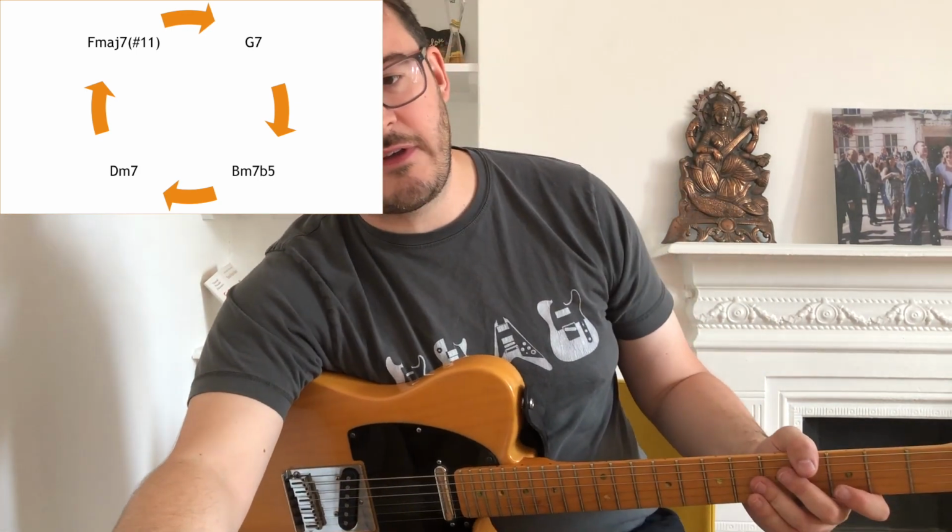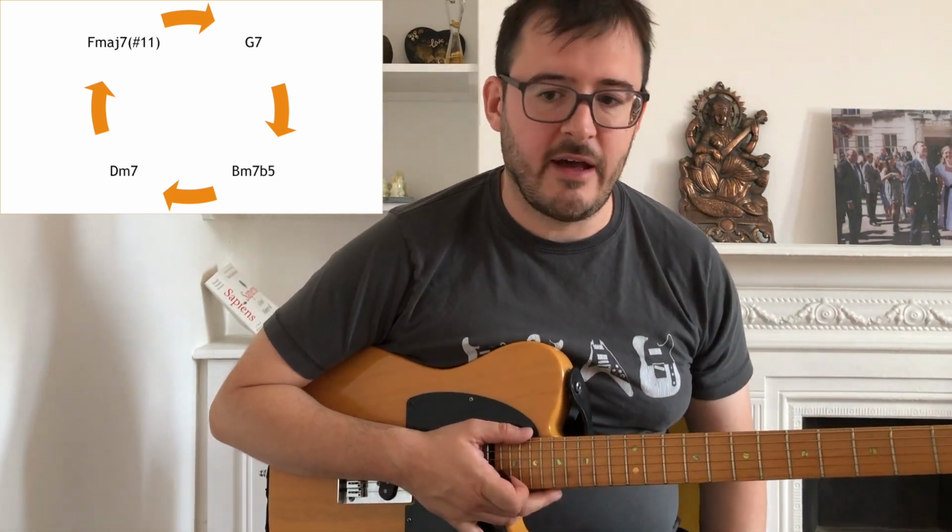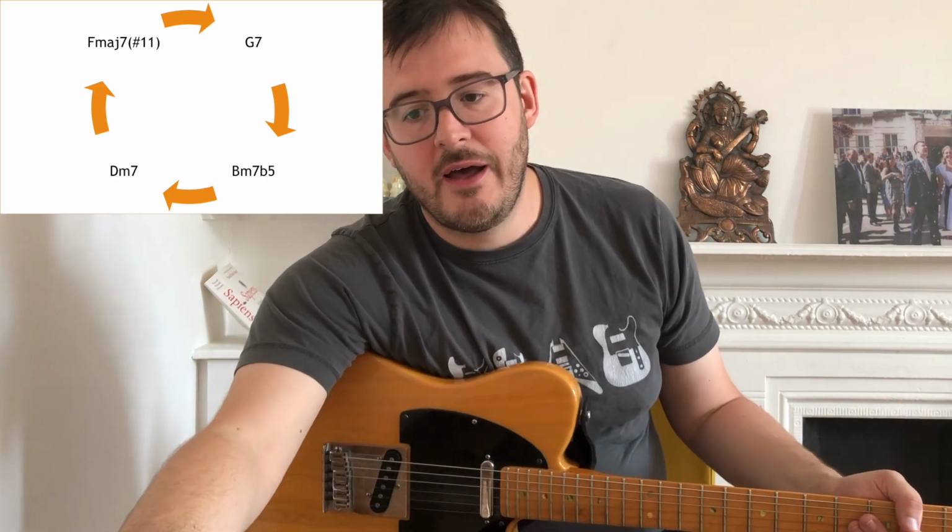So there you go. I was using a little bit of modal language as well, but it works very well, I think. That's quite a nippy tempo as well.